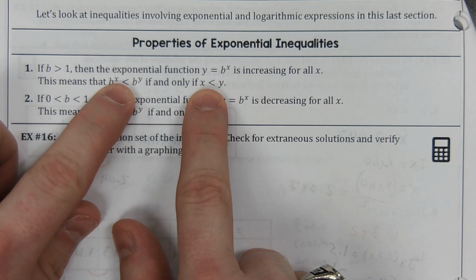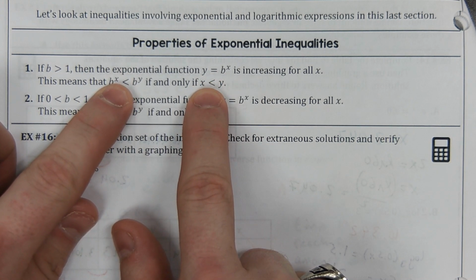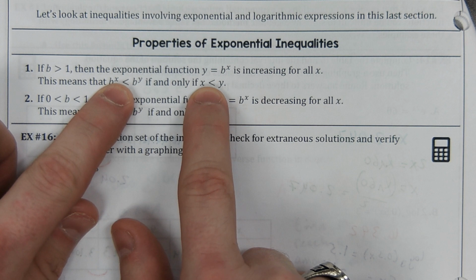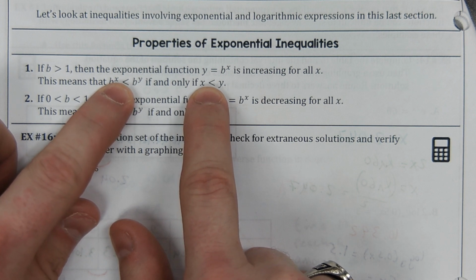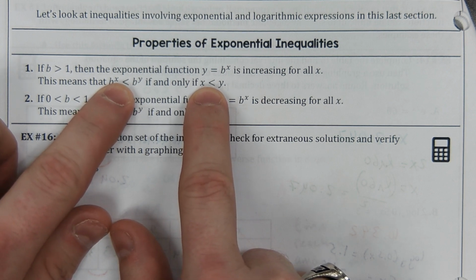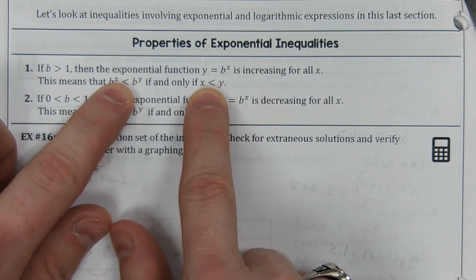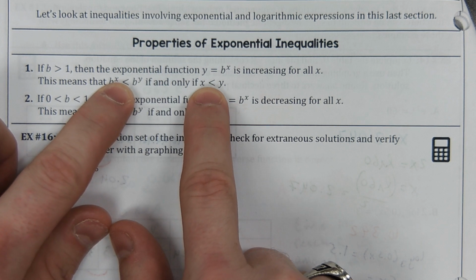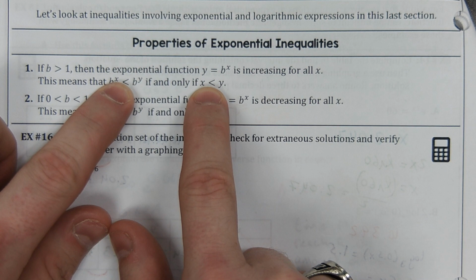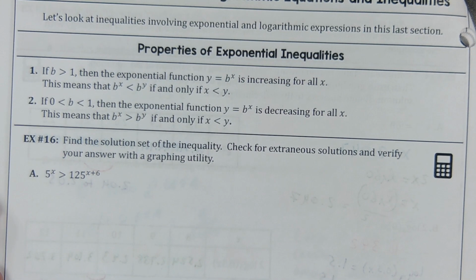Meaning we won't have to worry about any weird properties that would turn an inequality symbol over, other than simply dividing or multiplying by a negative number, which you've been practicing since Algebra 1, hopefully. So, once again, manipulate whatever you have to manipulate to make sure that all of your bases, exponential and logarithmic, are greater than 1. That's going to be the process.